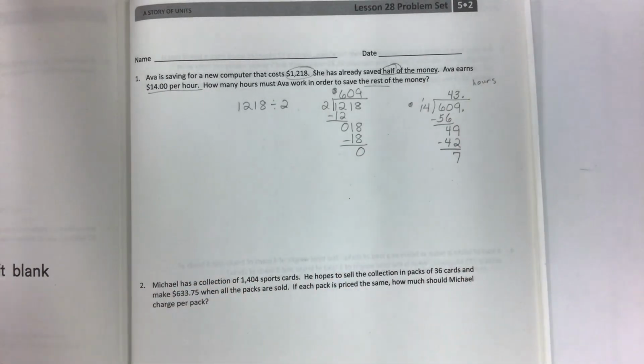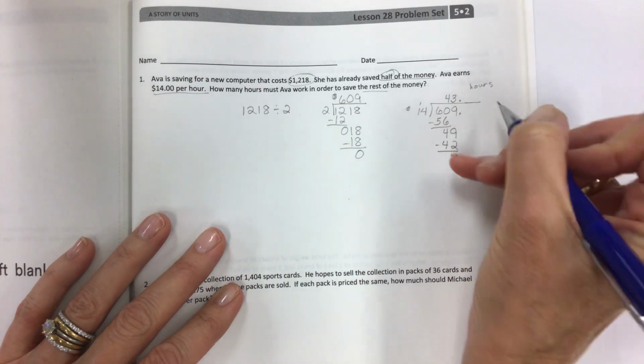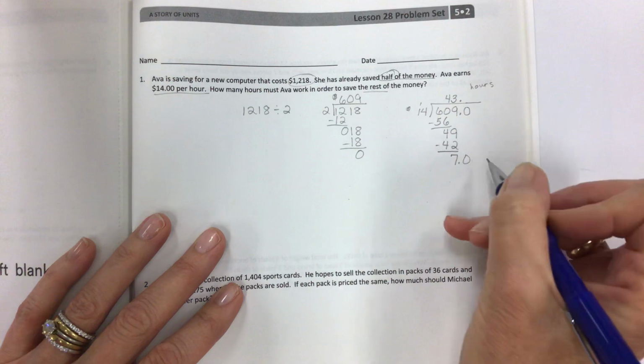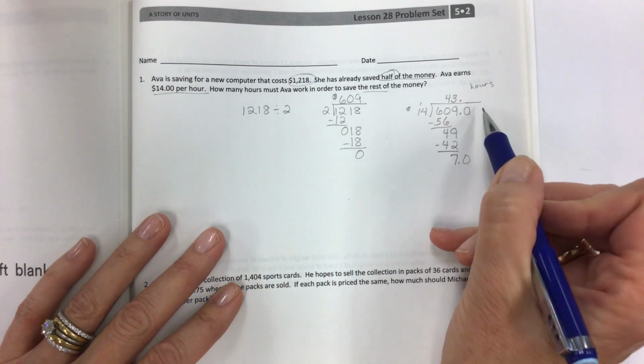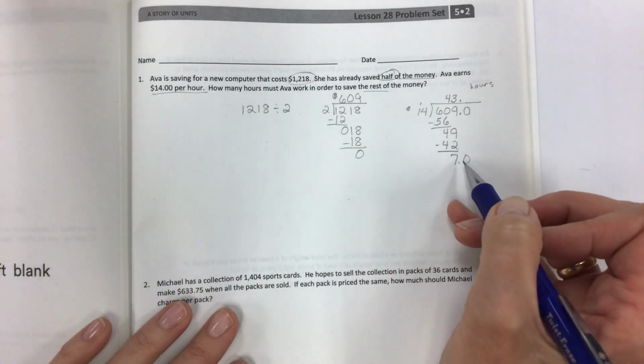Now what happens here? Well, I want to get the exact number of hours. So our strategy from a couple lessons ago, annex the 0 and bring it down. I can have a fraction of an hour or a decimal fraction of an hour. So let's keep dividing. 70 divided by 14.